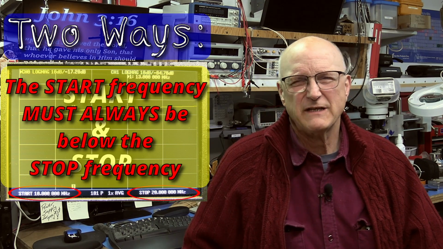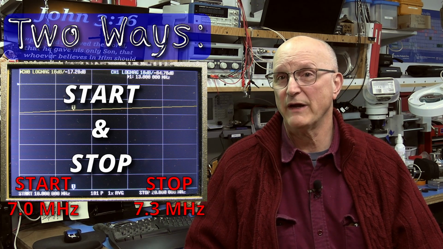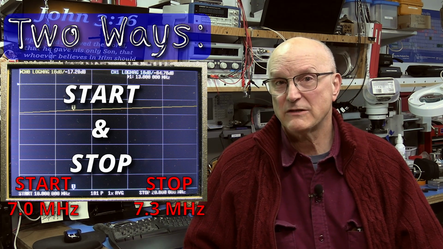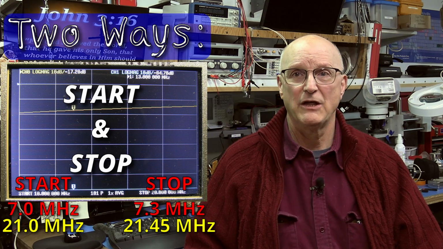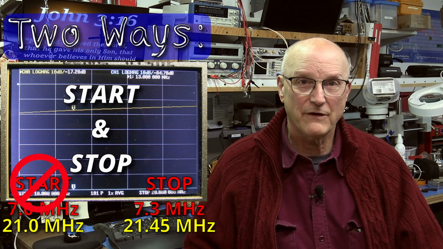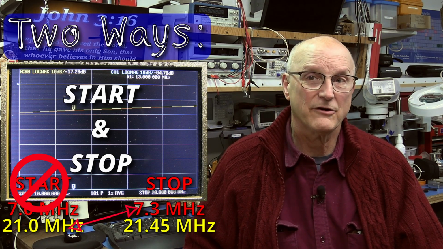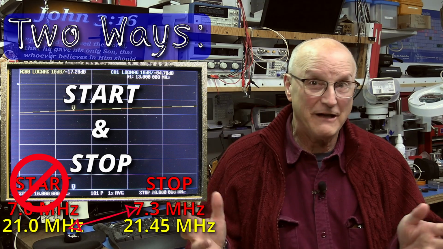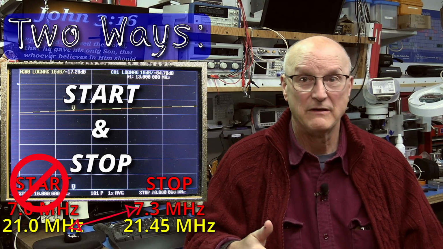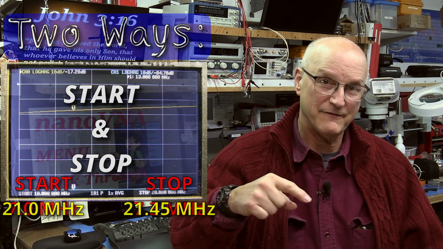So why do I make a point of saying this? Well, suppose that you have just finished doing some measurements in the 7.0 to 7.3 megahertz frequency range, and now you want to do the same measurements in the 21.0 to 21.45 megahertz range. You cannot define the start frequency first because the existing stop frequency is 7.3 megahertz and the new start frequency is 21 megahertz, and it's definitely higher than the 7.3 megahertz. So you have to define the stop frequency first and then the start frequency.